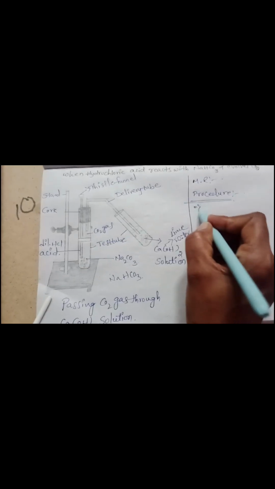In the procedure, first we arrange all the equipment as shown in the figure. That is the first point.